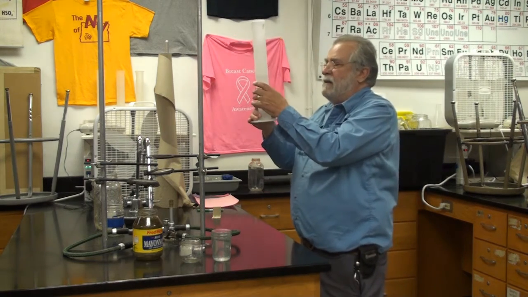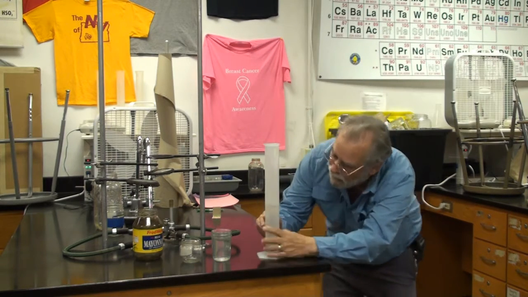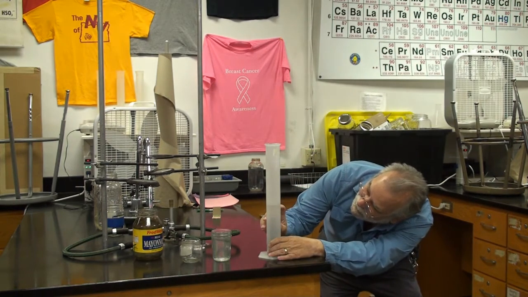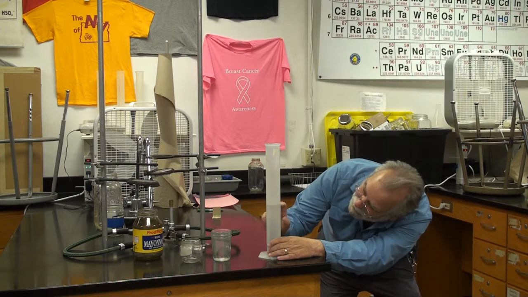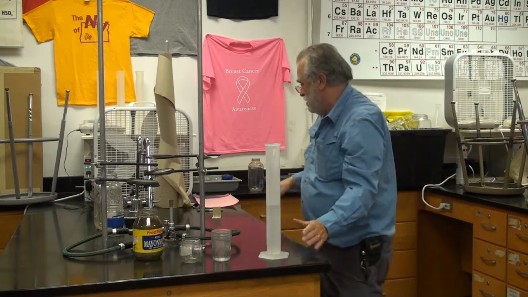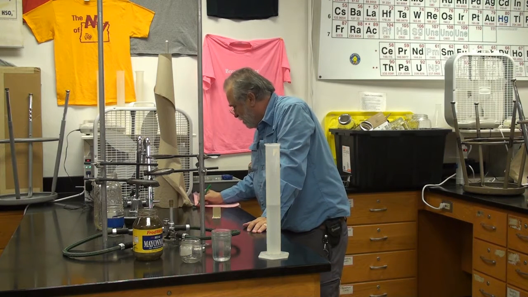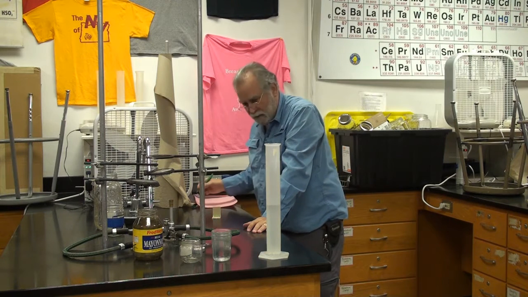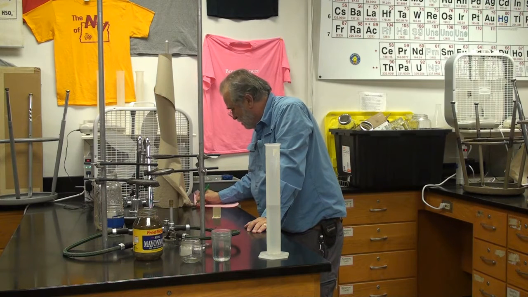And I've got left 200, 25, 50, 60, about 260. So that makes it 240 milliliters. That's the second smallest.